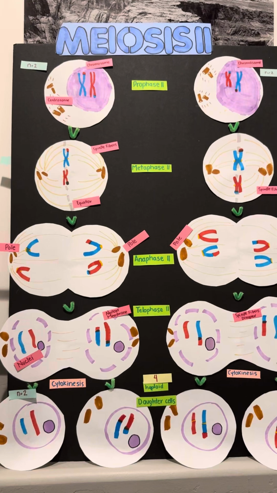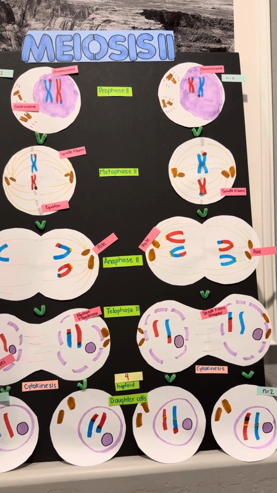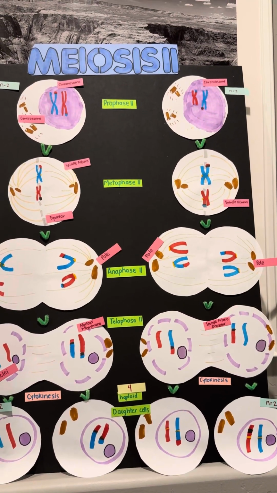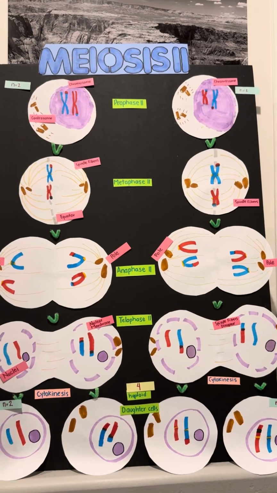The diversity of the genes and the crossing over process just happen during meiosis first.